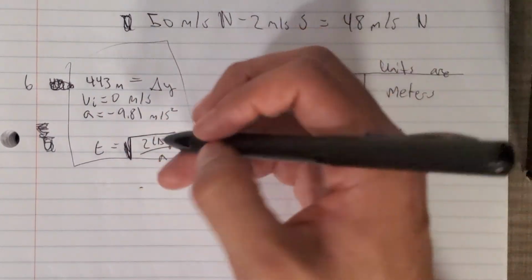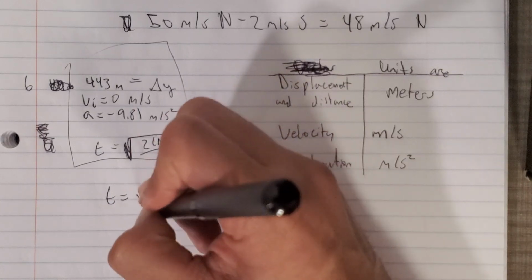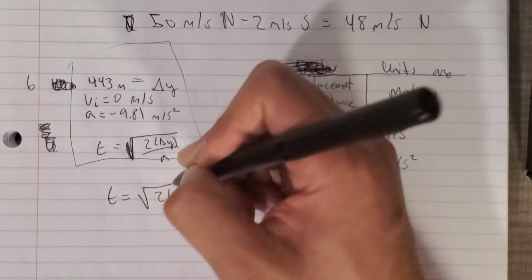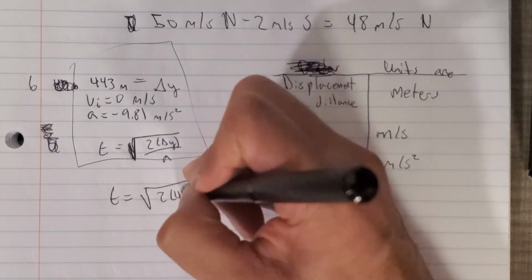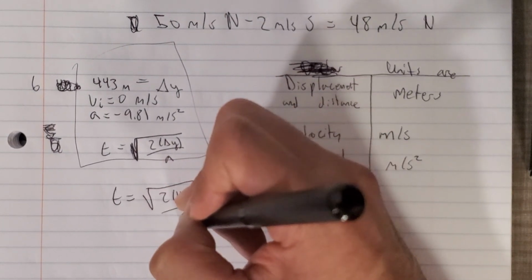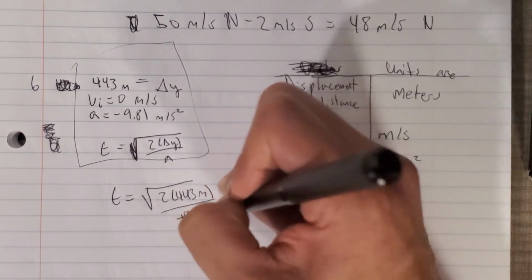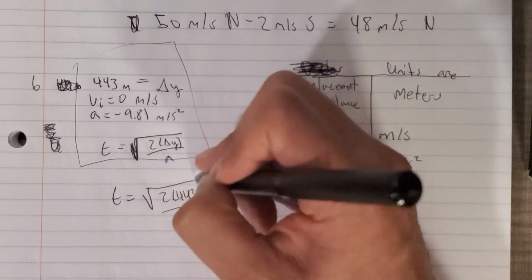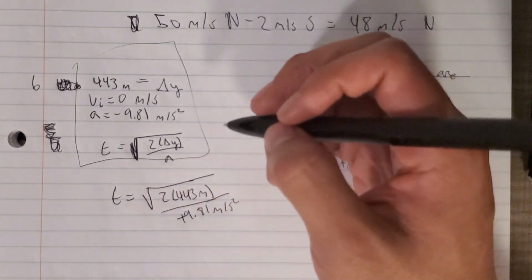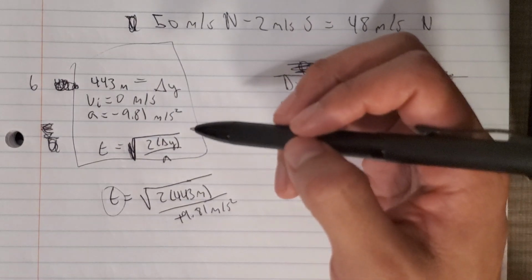So now t equals the square root of 2 times 443 meters over negative 9.81. This can be positive in this case, just because time should be a positive number.